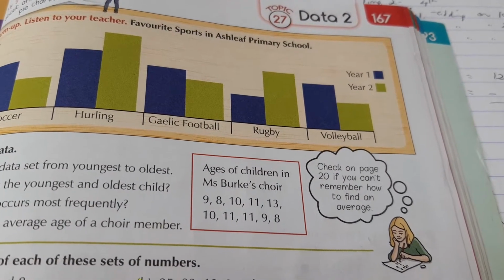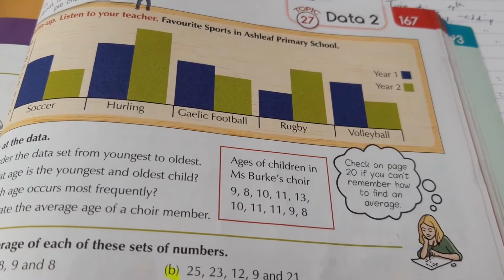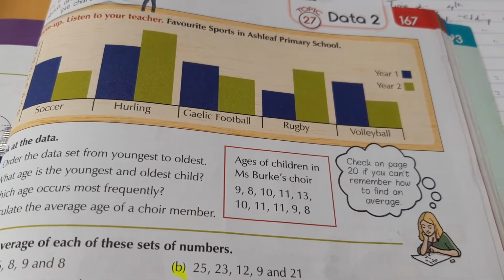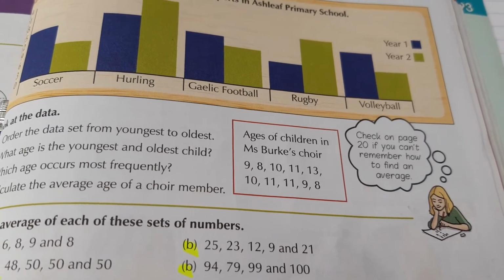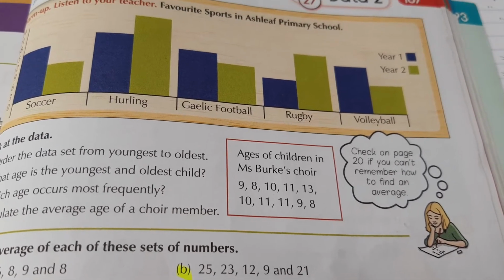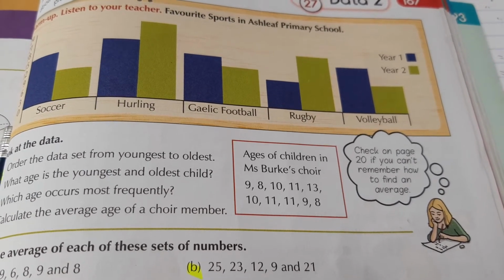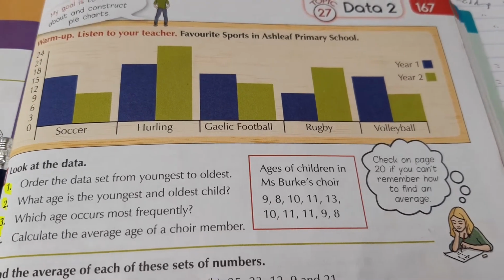It's on data 2. So it's looking at bar charts and it's also looking at pie charts. You'll remember having done pie charts earlier this year too in our green school stuff. What you need for this chapter is a protractor to measure angles, and you also need a compass to draw circles. So try and get them. Ellie might have some anyway, and you'll need them for doing this.